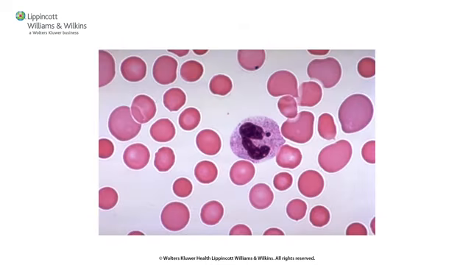Spherocytes are red cells that lose their biconcave shape, so they become spherical. And the classic condition where you see these is called hereditary spherocytosis.